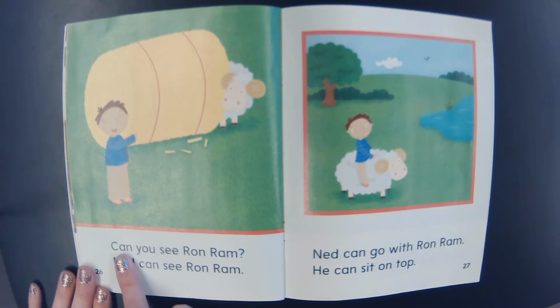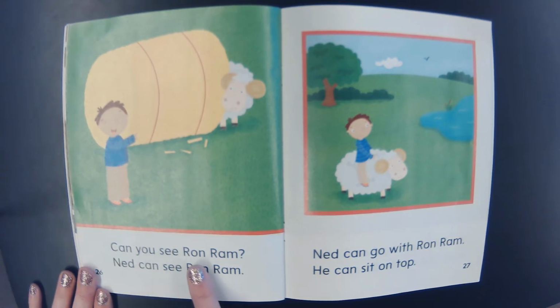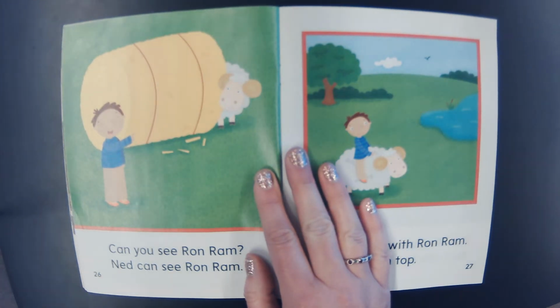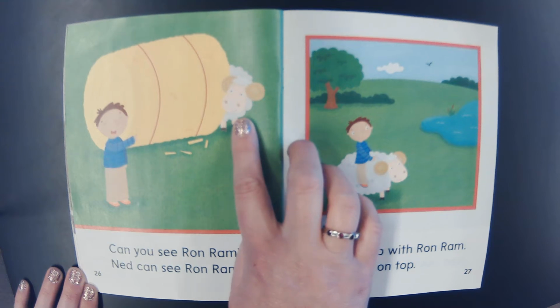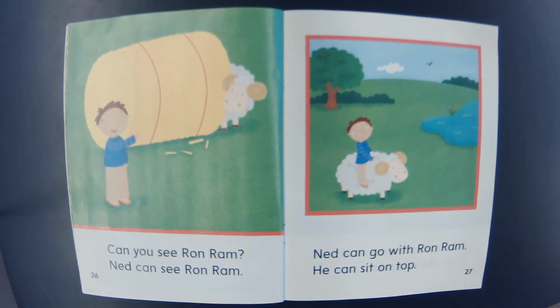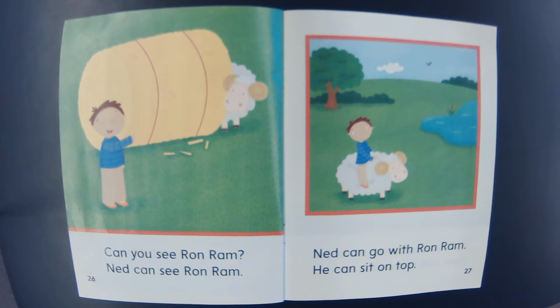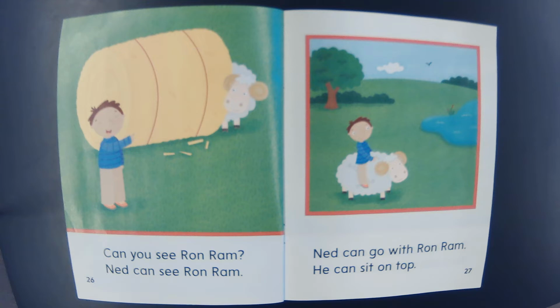Let's read this page. Can you see Ron Ram? Ned can see Ron Ram. Point to Ron Ram. Point to Ned. Who can see Ron Ram? Ned can see Ron Ram. What is Ron Ram hiding behind? Can you guys tell what that is? It's a bale of hay. So Ron Ram is hiding behind the hay.